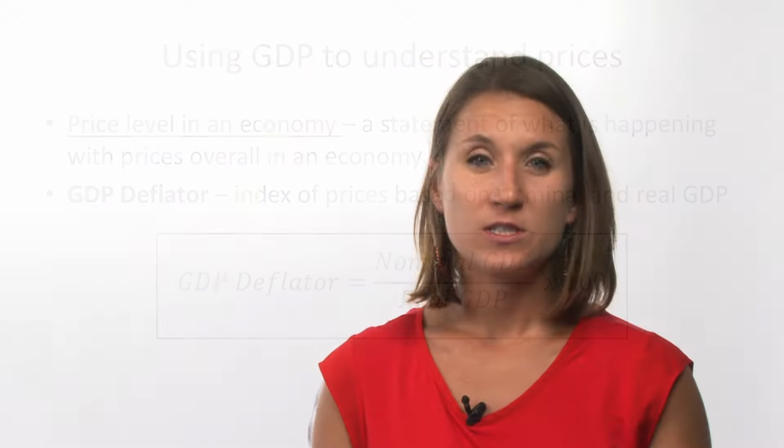We're producing millions and millions of different types of goods in our economy. The prices of those goods in one year, for some goods might increase, for some might decrease, for some might stay the same. But if most prices in the economy overall are increasing, we're seeing some inflation in the economy. So we can use the difference between nominal and real GDP to understand what's happening in general with prices in the economy.